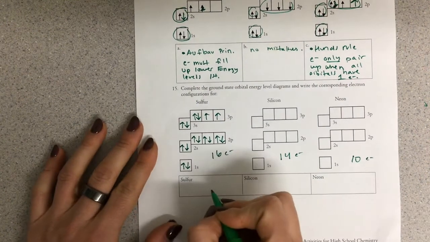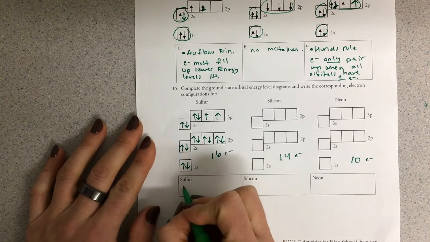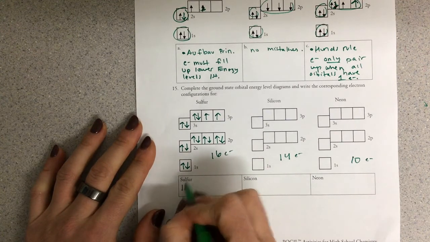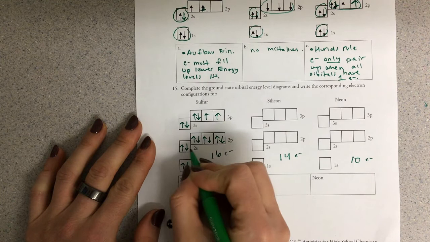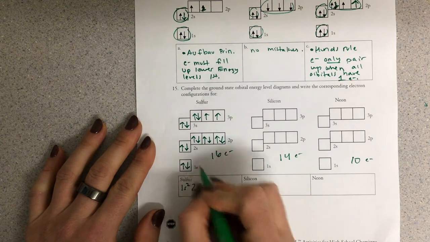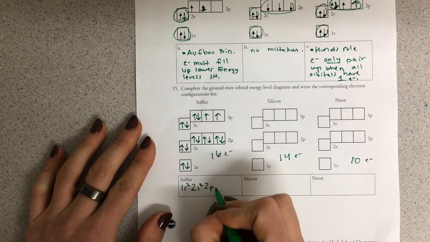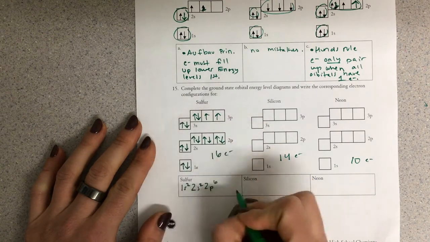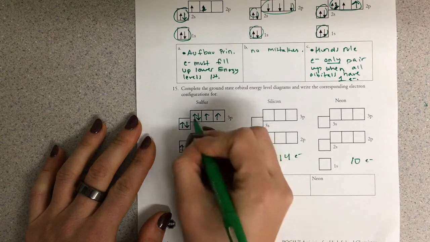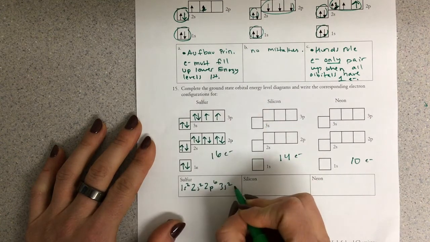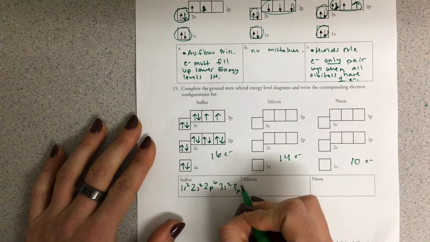Okay, and how do I draw my electron configuration for this? In the 1s, there's 2. In the 2s, there's 2. In my 2p, there's 6. In my 3s, there's 2. In my 3p, I've got 1, 2, 3, 4. My 3p, I've got 4.